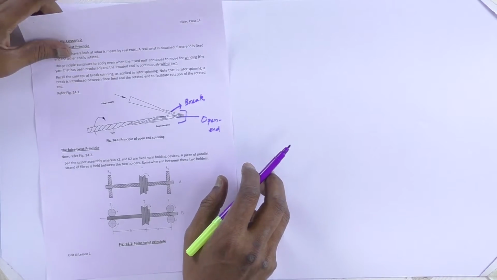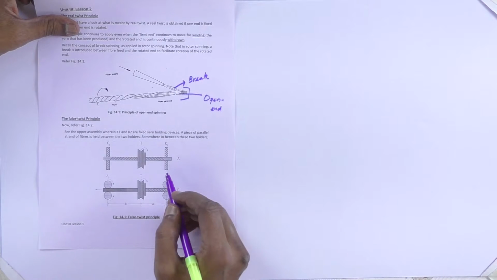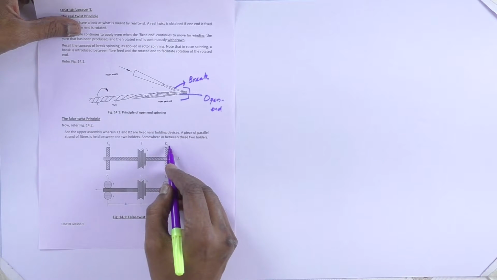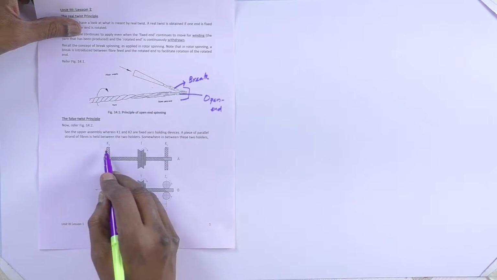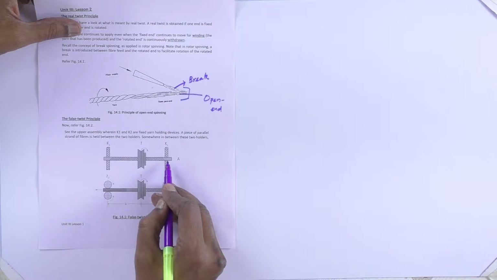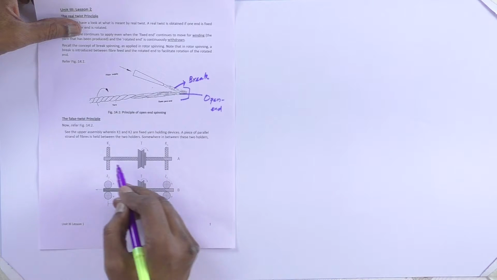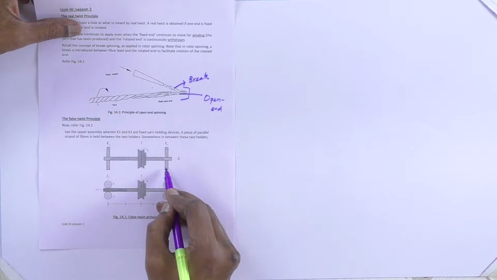Now let us look at this false twist principle once again in detail. Now this K1 and K2 are the fixed yarn holders. Let us assume a strand of material is held between this K1 and K2, which are fixed.